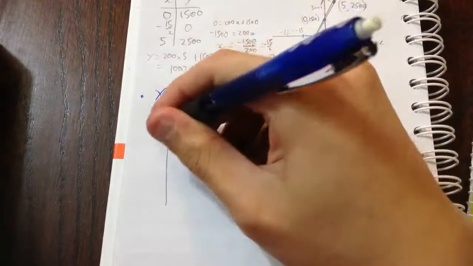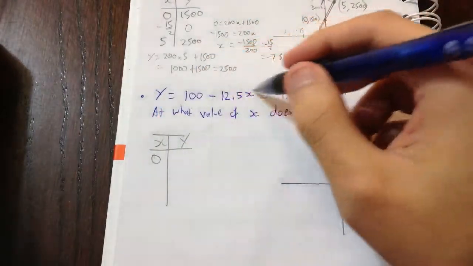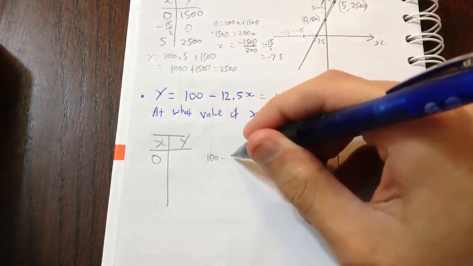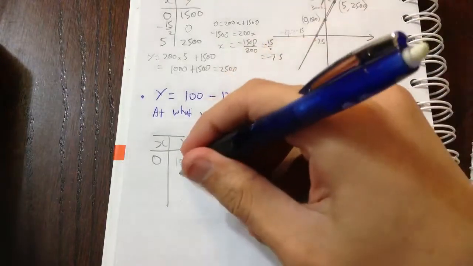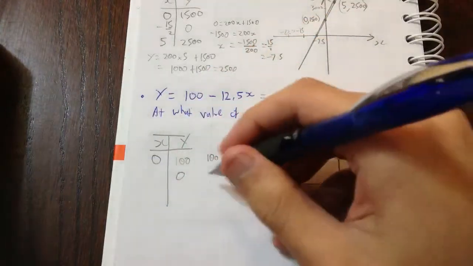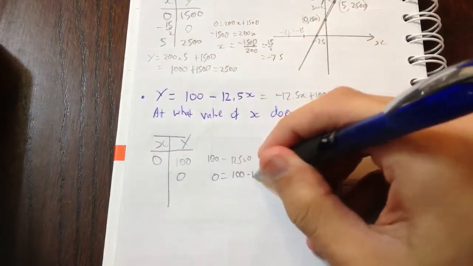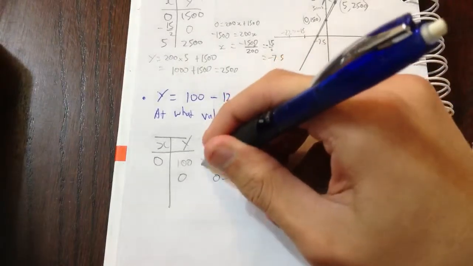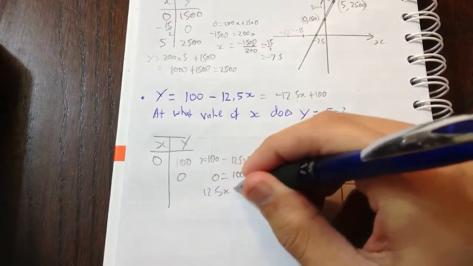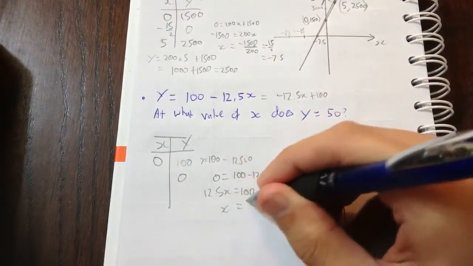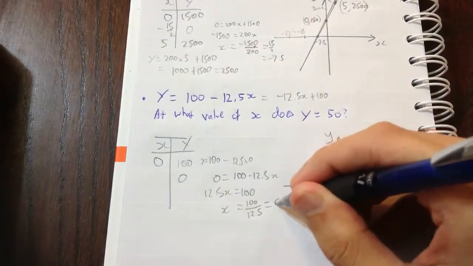Okay, let's do it: x, y. x equals 0, what does y equal? Well, we get 100 minus 12.5 times 0, which is 100. Okay, when y equals 0, because we need the x and y intercepts, we sub it in: 0 equals 100 minus 12.5x. Just going to write that from the first one because it was y equals. Yep, 12.5x equals 100, x equals 100 divided by 12.5. And what's that? If you use your calculator, you get 8.